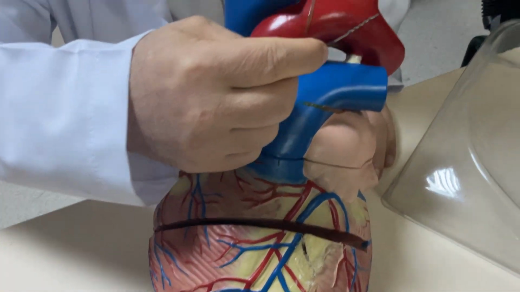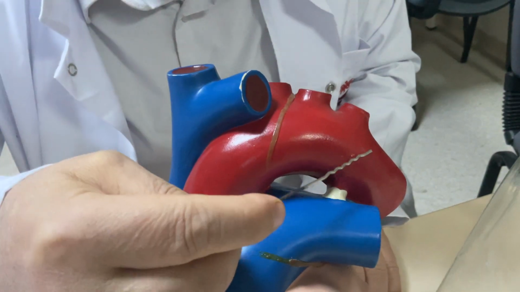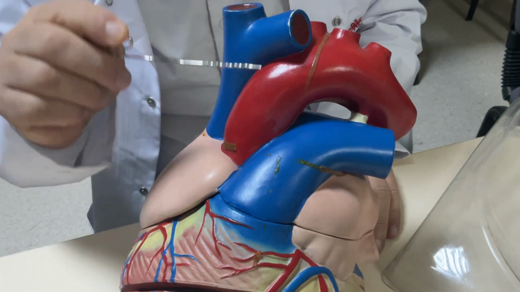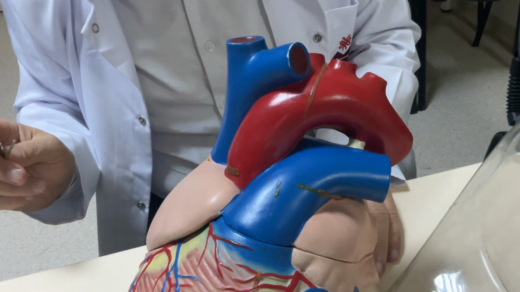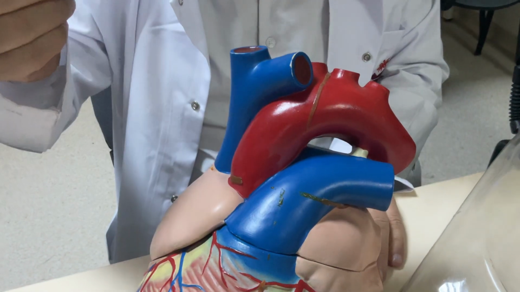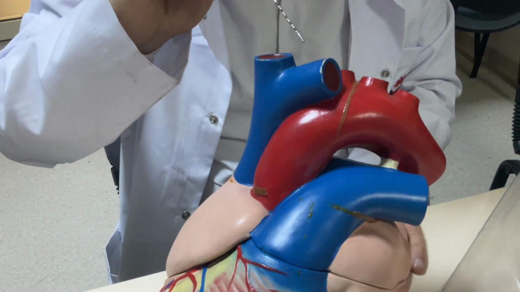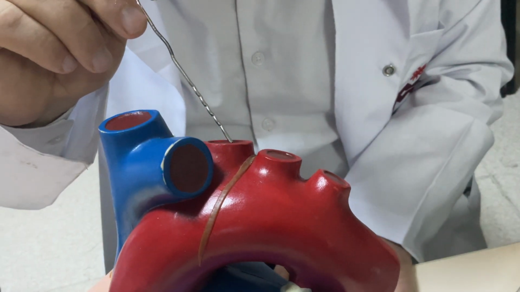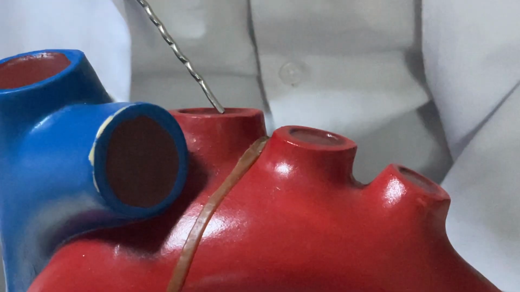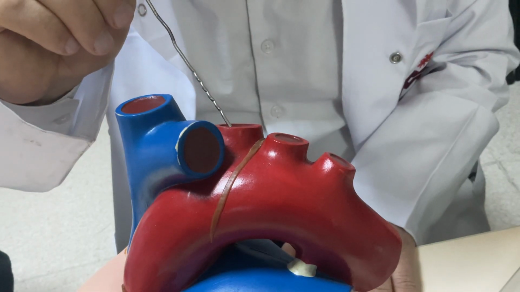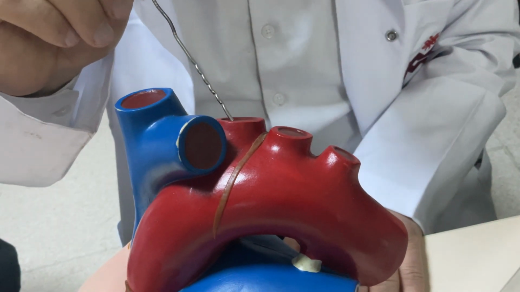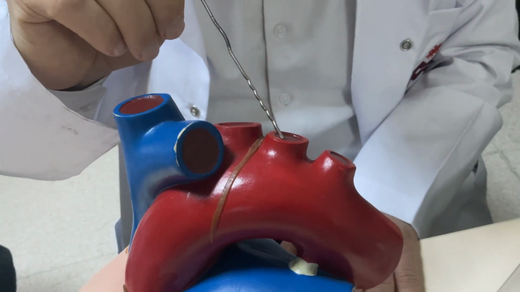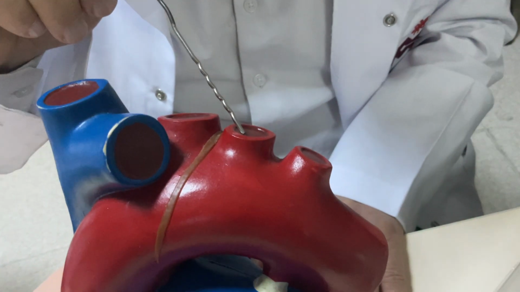And then we have the arch of the aorta. The arch of the aorta begins at the level of the sternal angle and ends at the level of the sternal angle. The arch of the aorta has 3 branches from right to left. This is the brachiocephalic trunk. Later on, this splits into the right subclavian artery and right common carotid artery. The second branch here is the left common carotid artery.